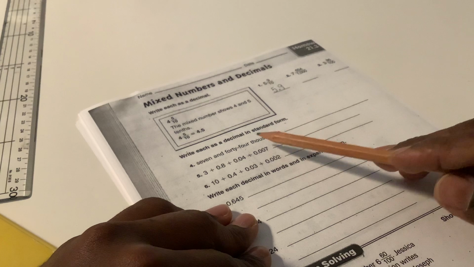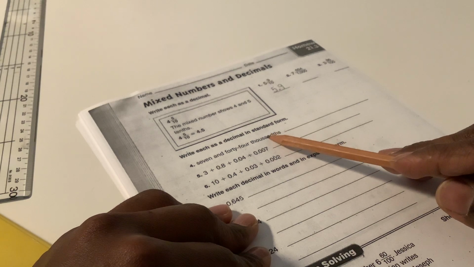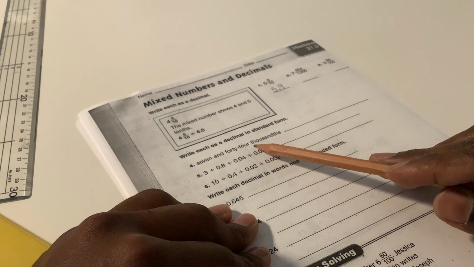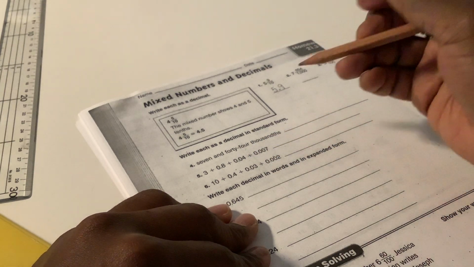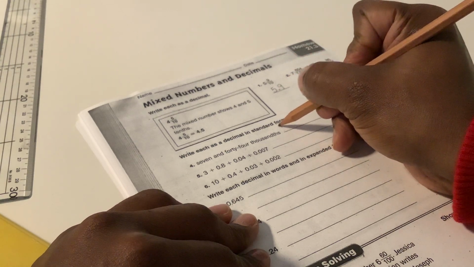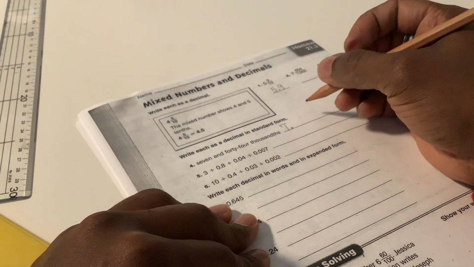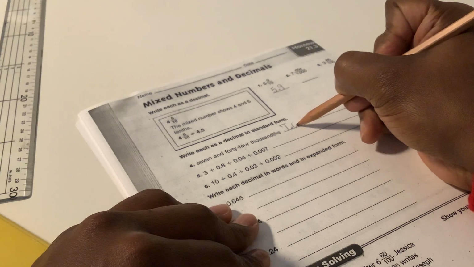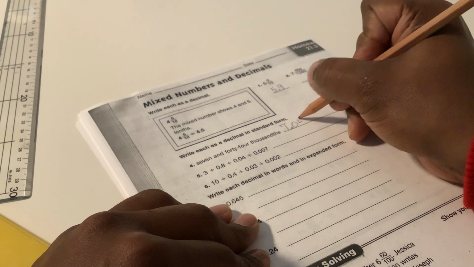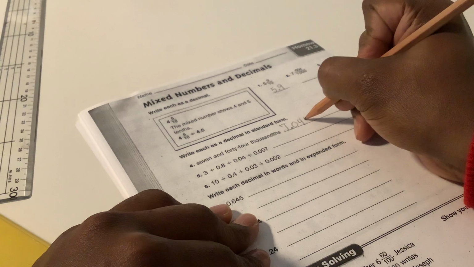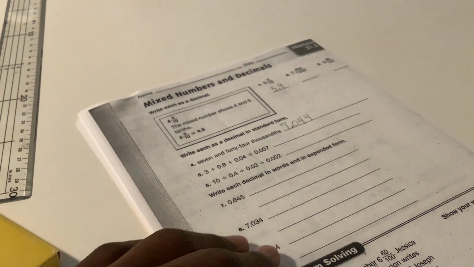Now, let's look at an example from here. Write each decimal in standard form. Number 4, 7 and 44 thousandths. Well, I know my 7, my decimal point, and now 44 thousandths. I'm going to put a 0 here. I would go in the tenths place, a 4 here in the hundredths place, and a 4 in the thousandths place. 7.044.